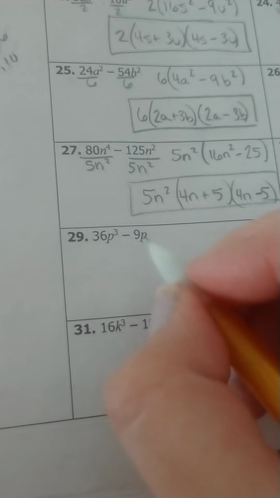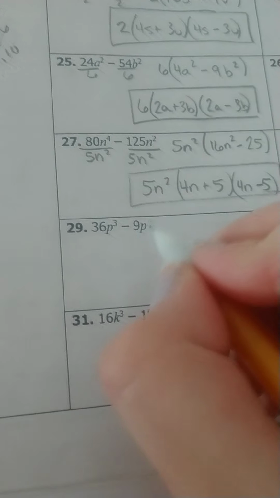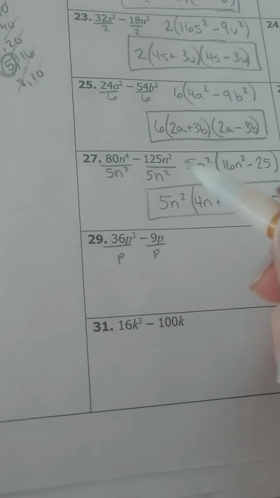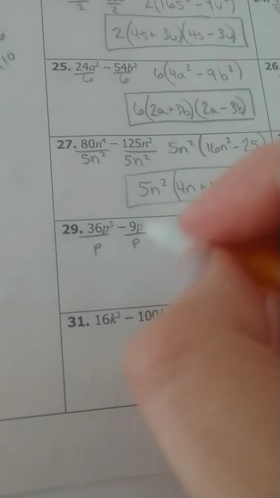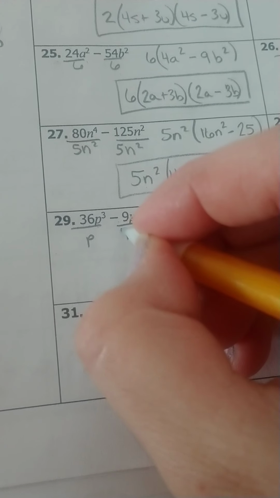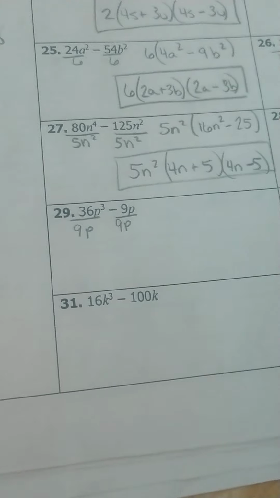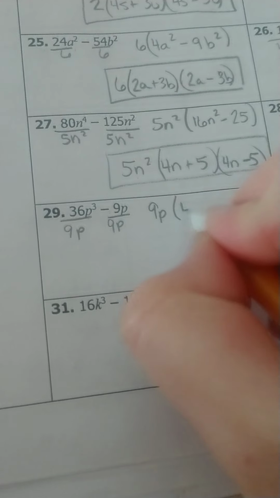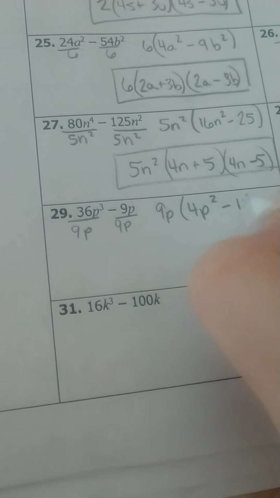So you got a p cubed and a p. We know that p should be coming out. And 9 goes into 36. How many times? It goes in 4 times. So 9 goes into both of these. So we're going to divide by a 9p. Write it out front. So that leaves us with 4p squared minus 1.